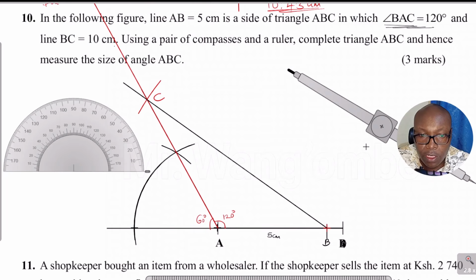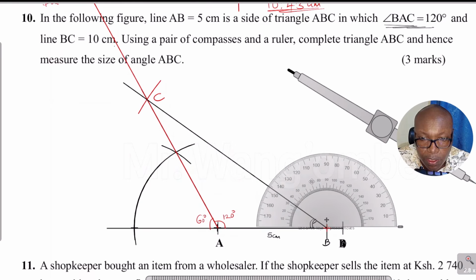And I think everything is complete. What you need to do now is measure the size of angle ABC. Measure size of angle ABC. That is the angle that we need to measure. So this is the angle. We need to measure that angle there. So take your protractor to measure that angle. Take a protractor and then place it there.